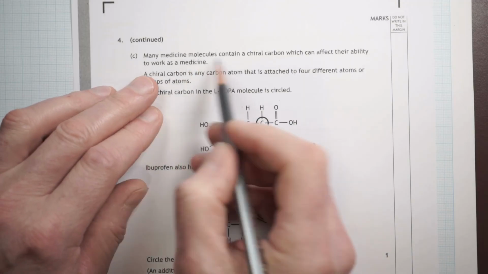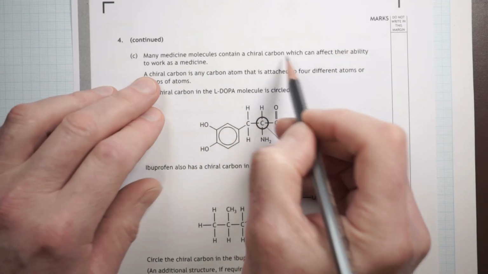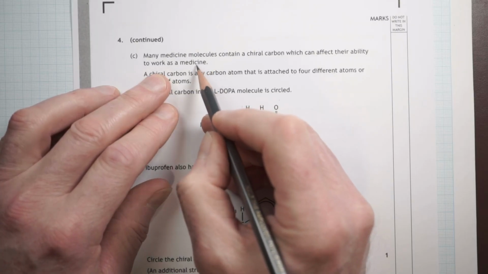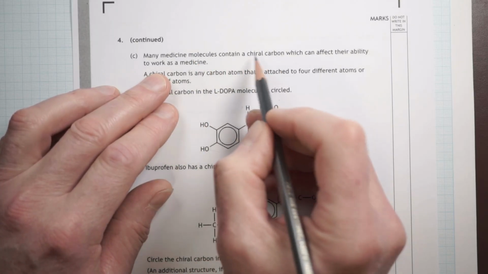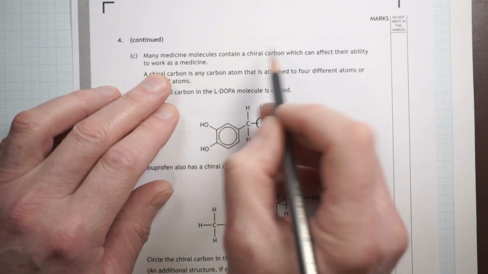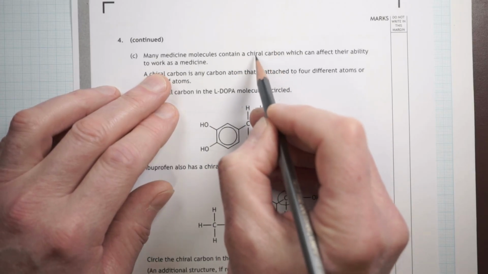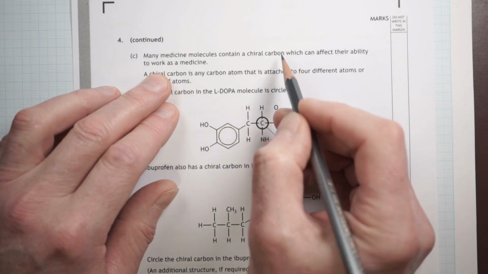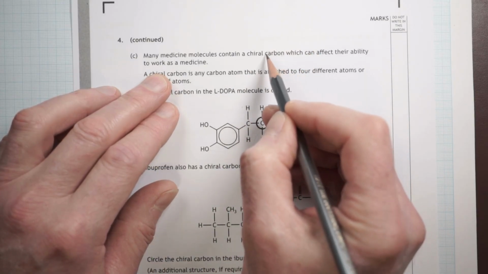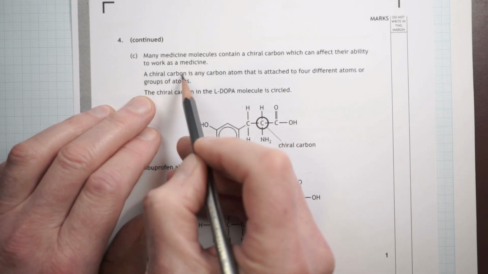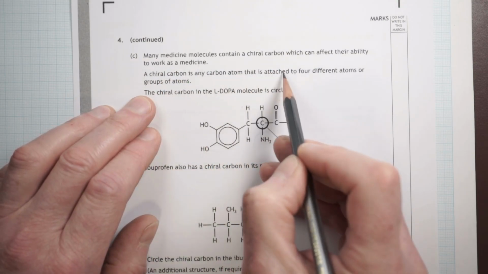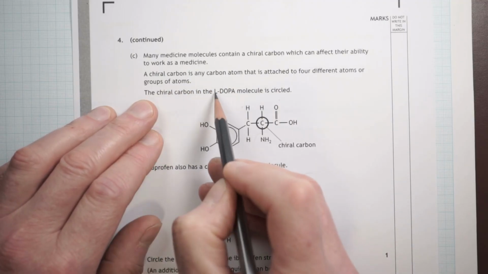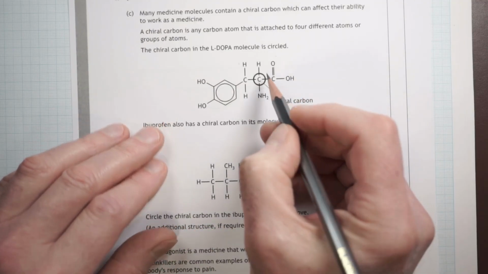Many medicine molecules contain a chiral carbon, which can affect their ability to work as a medicine. Now everybody's going to go, hang on a second, my teacher didn't tell me about this chiral carbon nonsense. What's going on? Well, the point is that you sometimes get thrown something. So you're asking yourself, what is a chiral carbon? They will tell you if it hasn't been taught to you by your teacher. They will tell you, and here it is straight afterwards. A chiral carbon is any carbon atom that is attached to 4 different atoms or groups of atoms. Okay? So the chiral carbon in the L-Dopa molecule is circled. There it is.